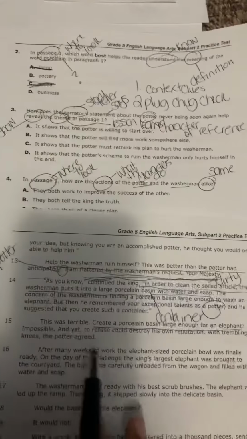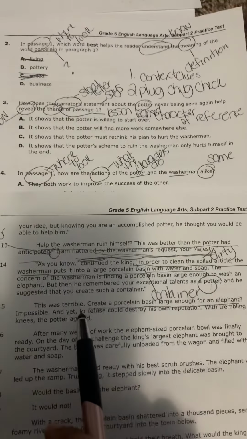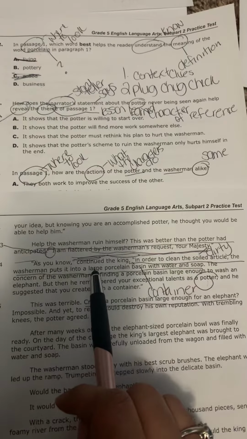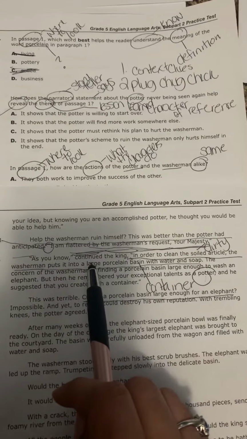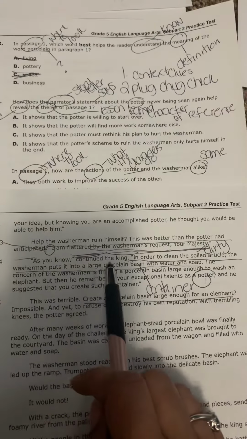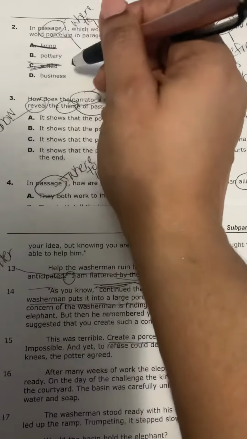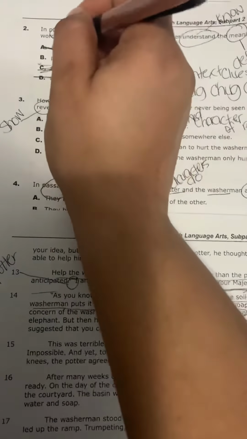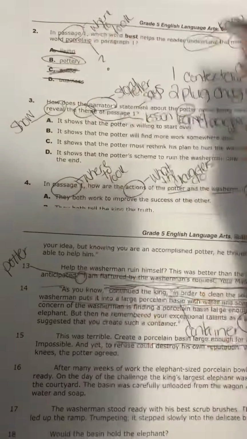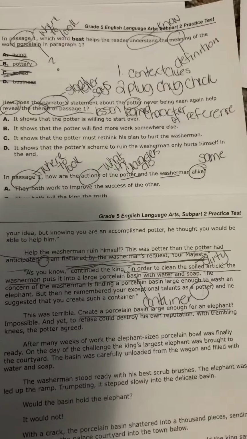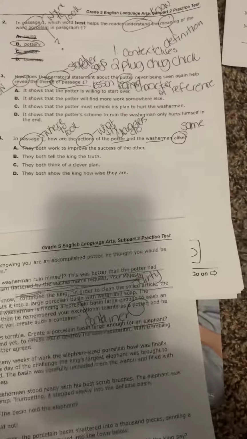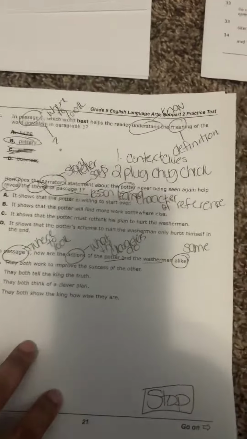And then the last one is business. So let's try that one. In order to clean the soiled article, the washerman puts it into a large business basin. That doesn't make sense either. So when we plug, chug, check, the one that makes sense is pottery. And we know that was the potter's job. So that was the use of both strategies. First, I did context clues, then I plug, chug, checked.